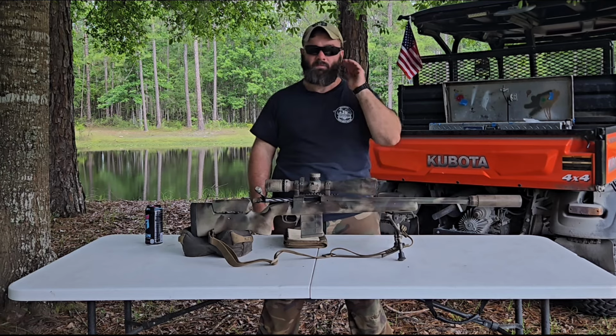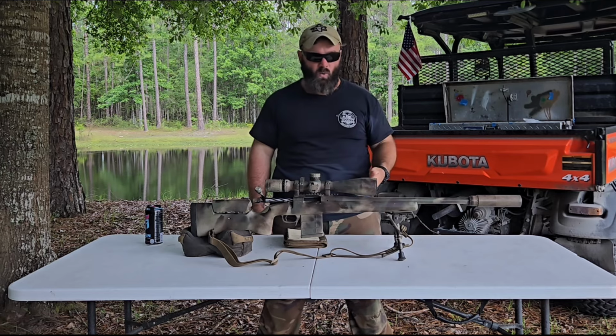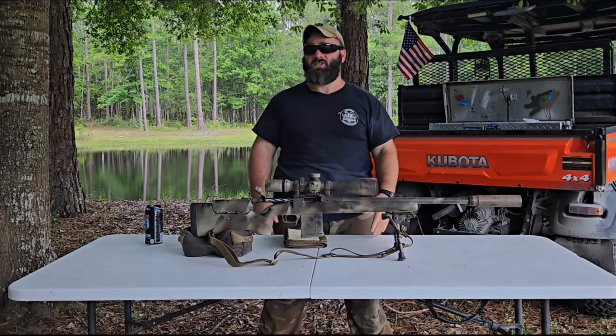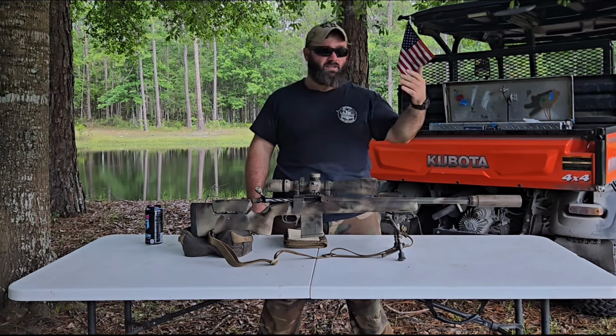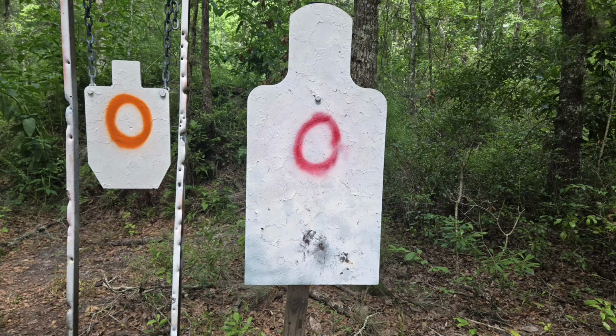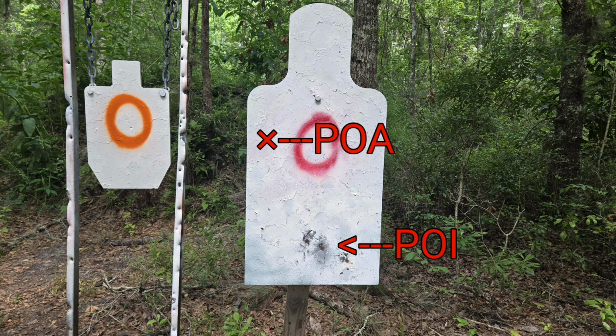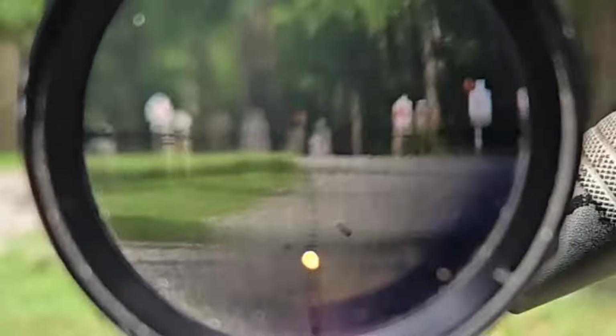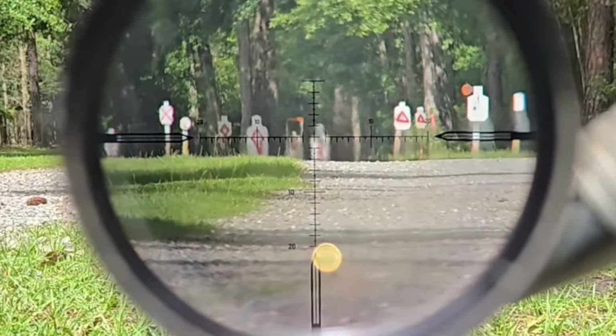Rounds trended low. My wind call was perfect. I hit the post on one of those, and then, making a correction, I made my hits by holding higher. Same thing at 550 yards, and then at 600 yards you'll notice the effects of this were greatly magnified. I actually took some video through my scope so I can play it for you guys. You can see exactly what I am seeing downrange.